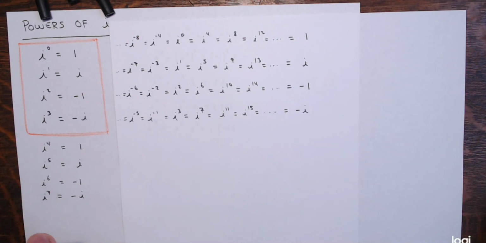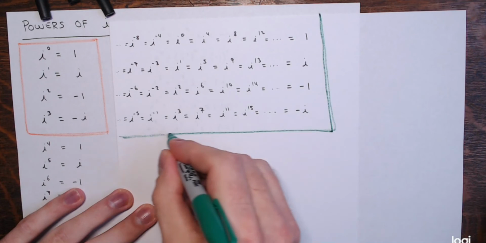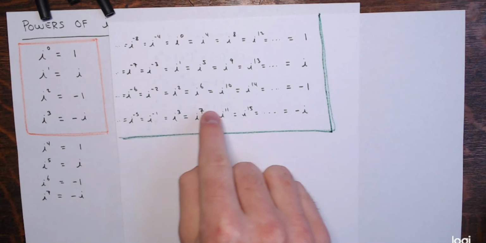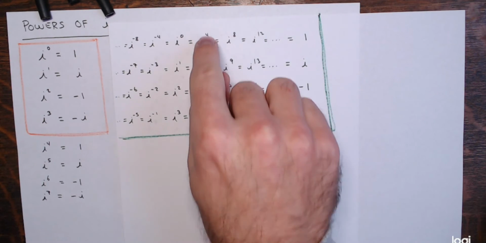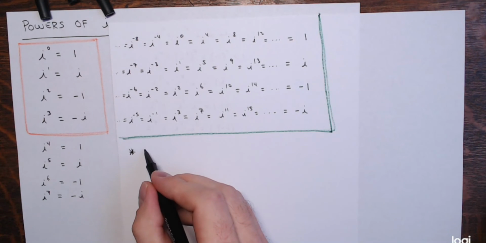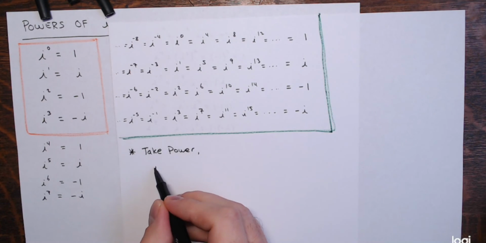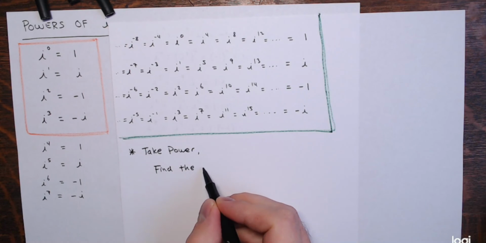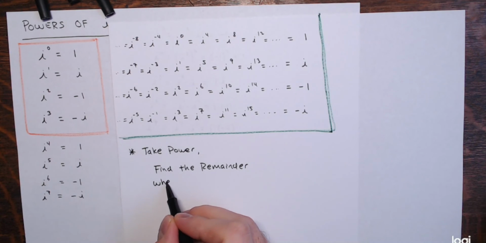All right, I'm going to put this in a box here. And the nice thing about all these powers is that they're some multiple of 4 plus 3. 8 plus 3 is 11, 12 plus 3 is 15, 4 plus 3 is 7. So the key here is taking your power and finding the remainder. Take the power on the I, the exponent, find the remainder when you divide it by 4.